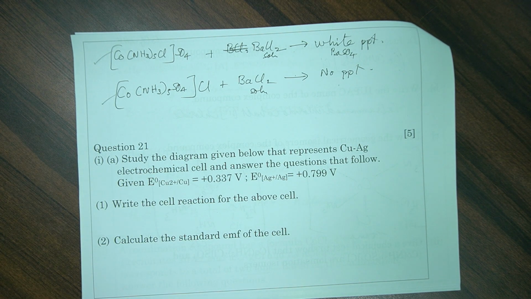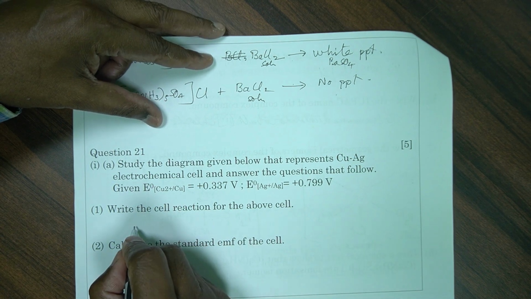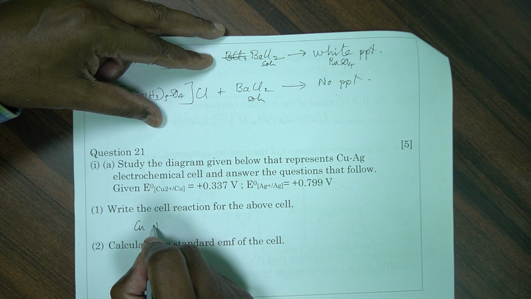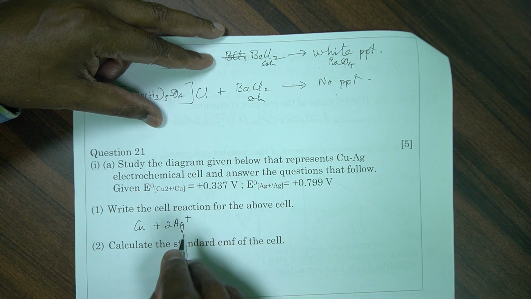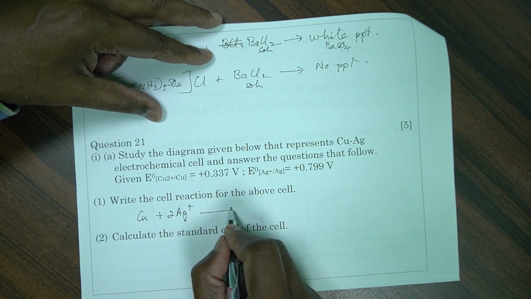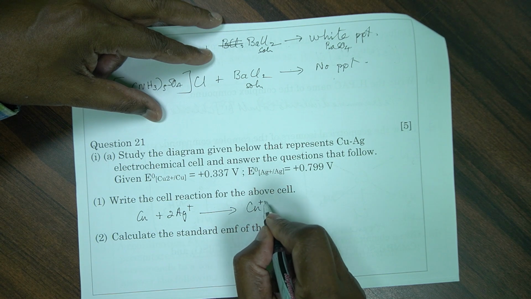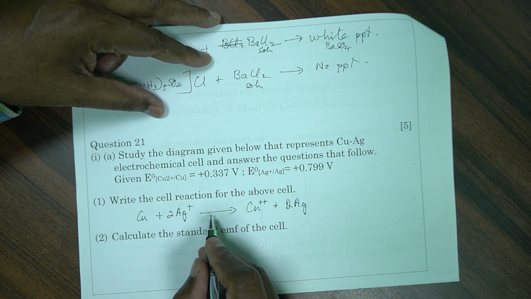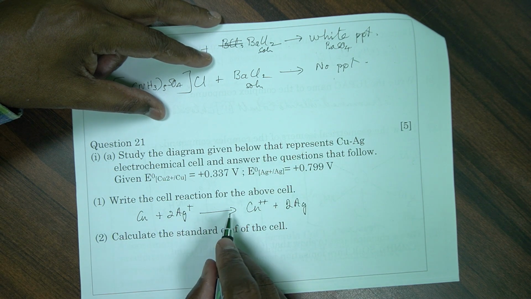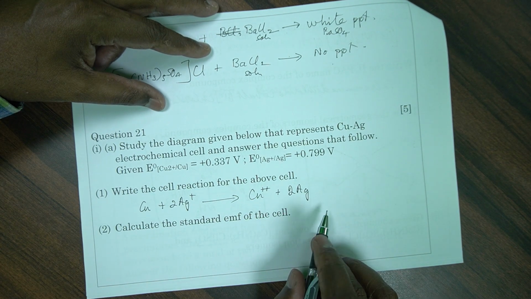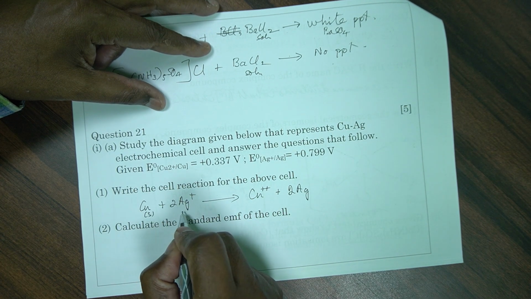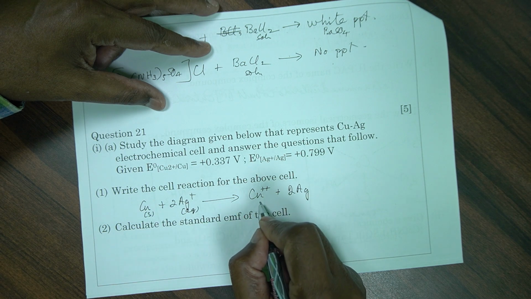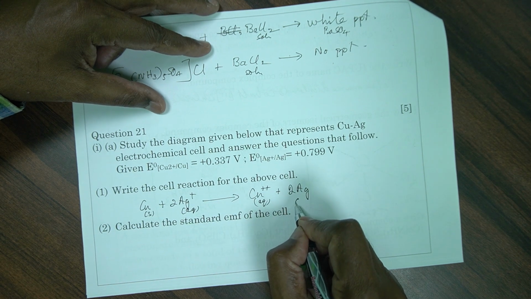So first thing is to write the cell reaction. What will be the cell reaction here? Cu plus 2Ag+. Now which one is the anode, which one is the cathode? That's what you have to first identify. So it will become Cu2+ and 2Ag. Copper is giving the electrons, acting as the anode, and silver is gaining the electron, acting as the cathode. So copper will be solid, Cu2+ will be aqueous since copper ions are produced, and silver is solid.